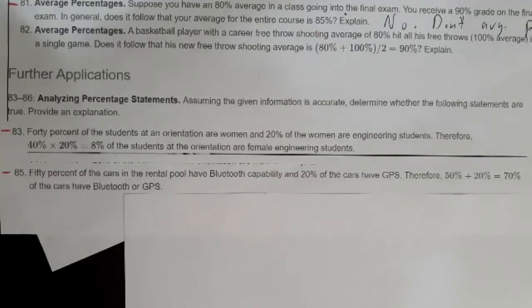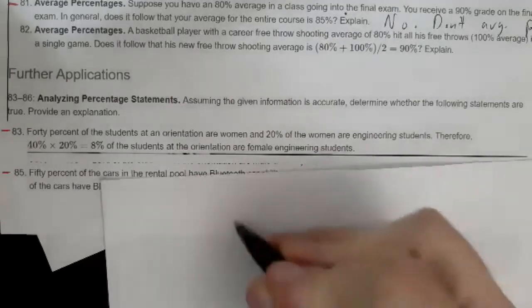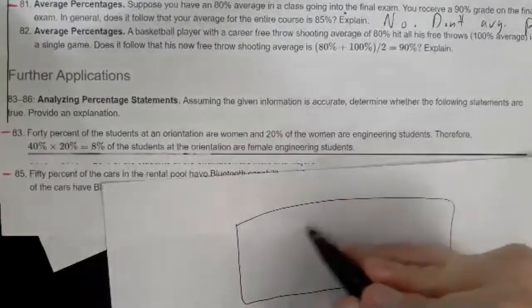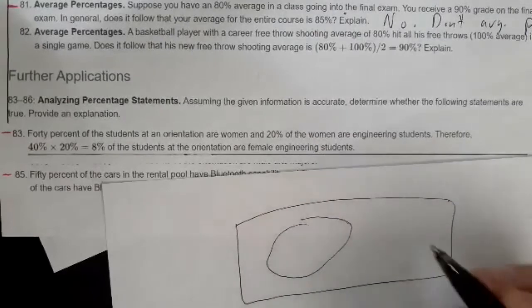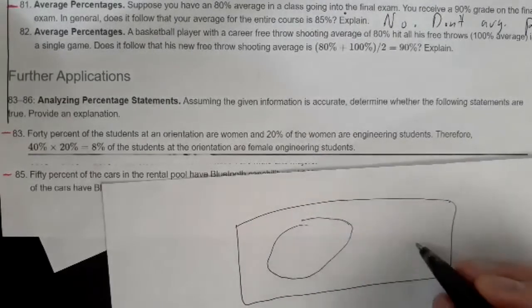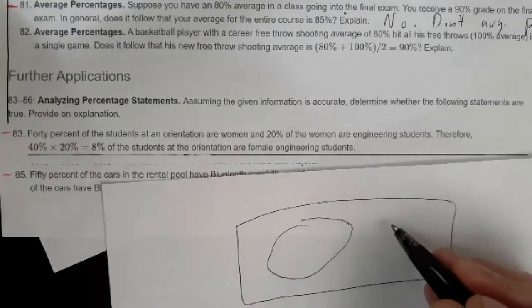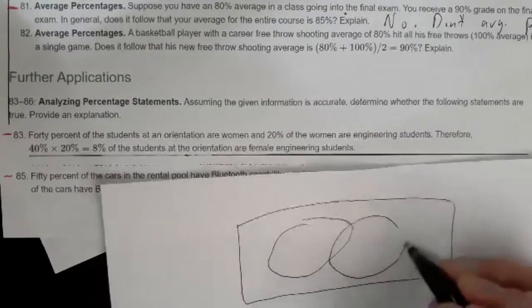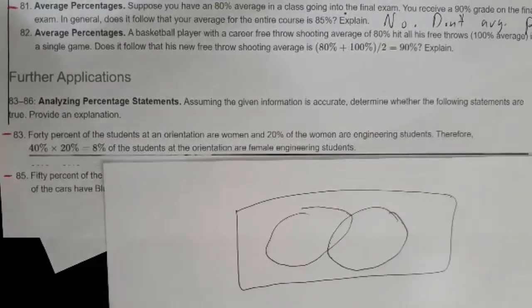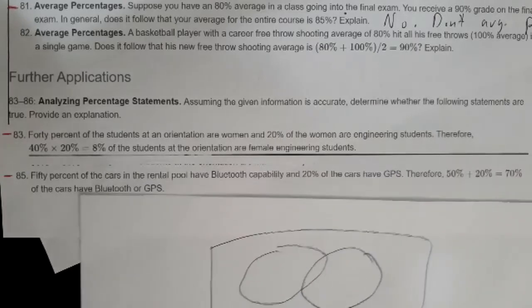We have two sets. We have one called Bluetooth and one called GPS. If I'm thinking about drawing this, am I going to draw an overlap or no overlap? There should definitely be an overlap because there are certain cars that have both of them, right?